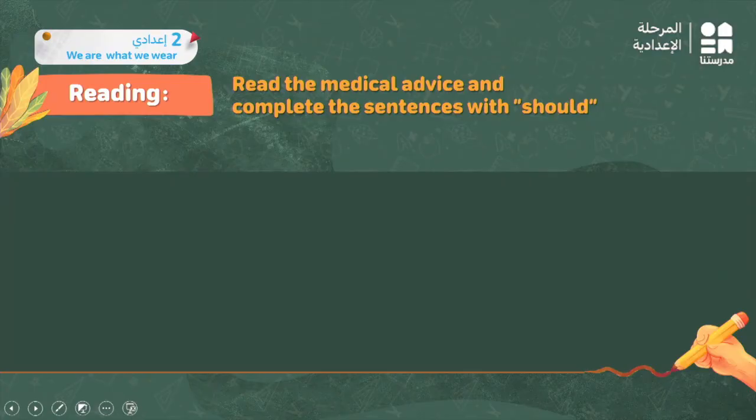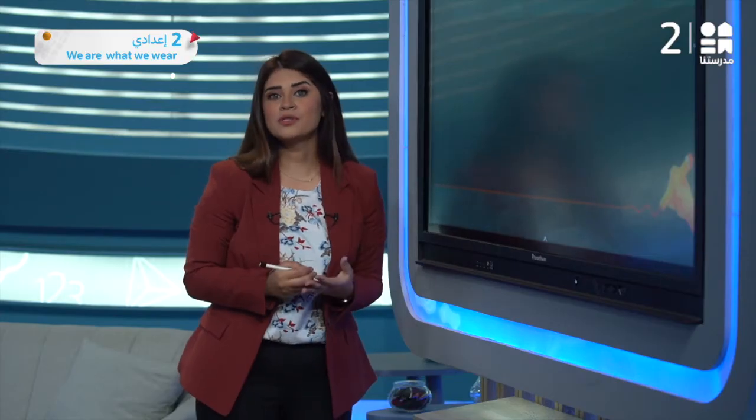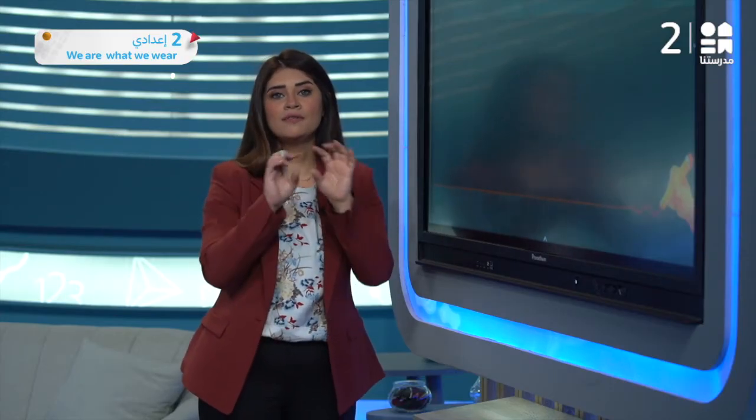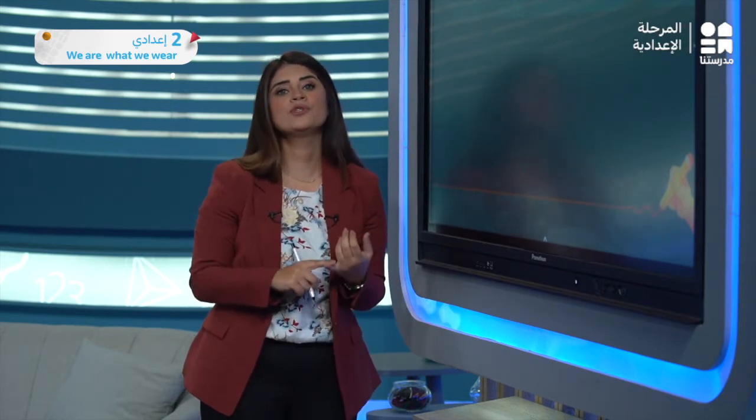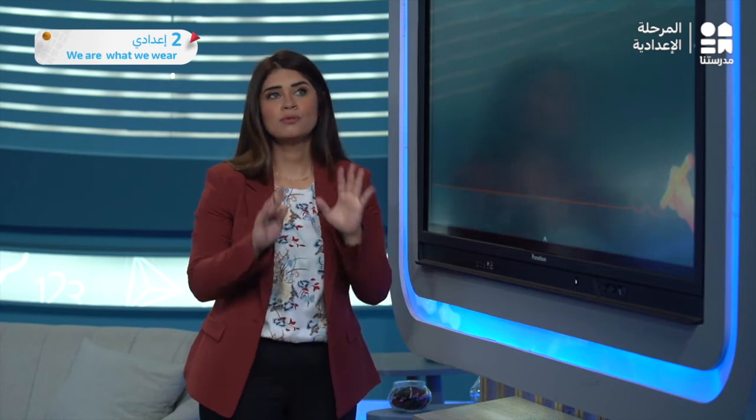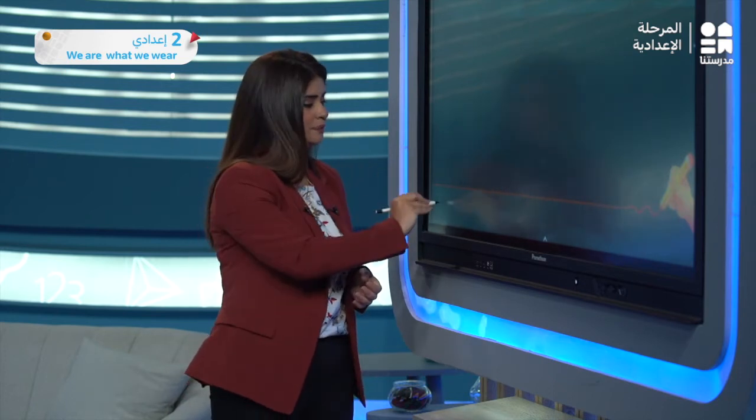For the reading part, as we always start, here, read the medical advice and complete the sentences with should. But before I do so, I want to remind you of something. In the previous units, we talked about the if conditional, which I use for prediction or I use it for advice. Okay? So, let me remind you quickly of it.